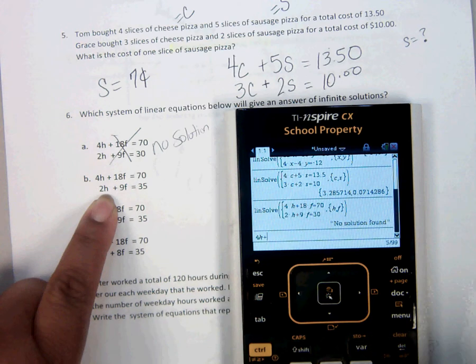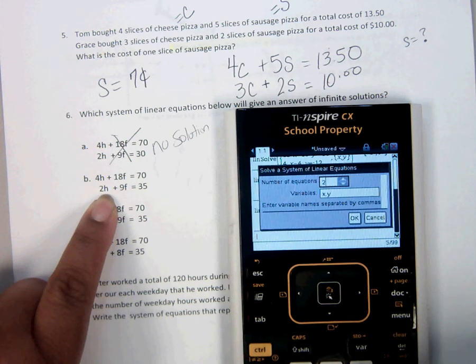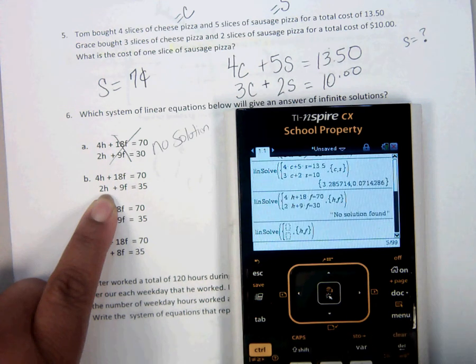4H plus 18F equals 70. I forgot to do menu 3-2. Change my letters. If you delete it like I did, go ahead and put H, comma, F, put your comma between. Okay, 4H plus 18F equals 70. 2H plus 9F equals 35.